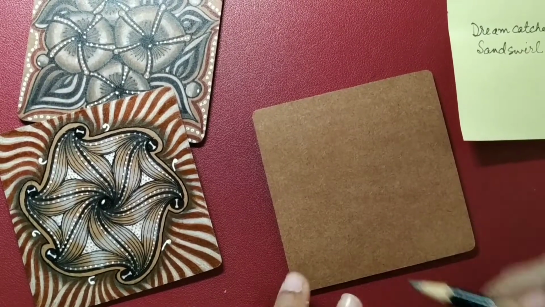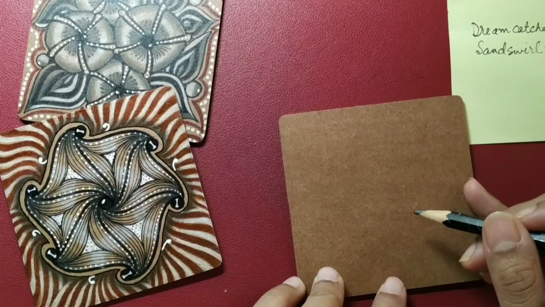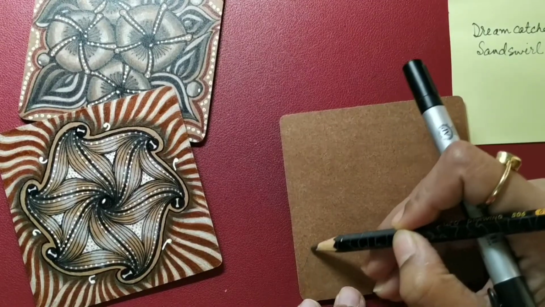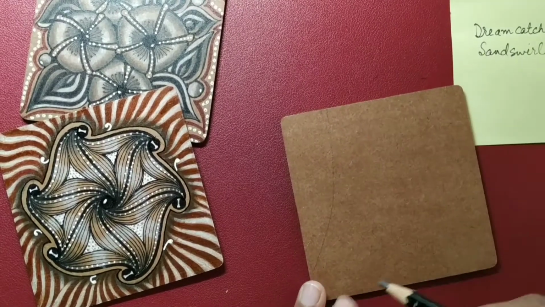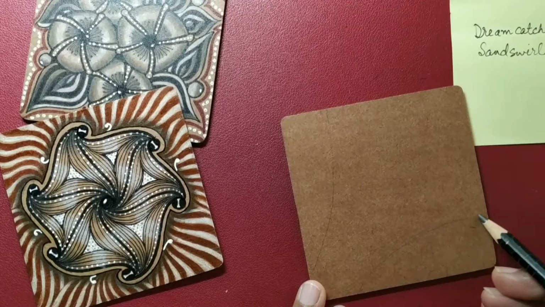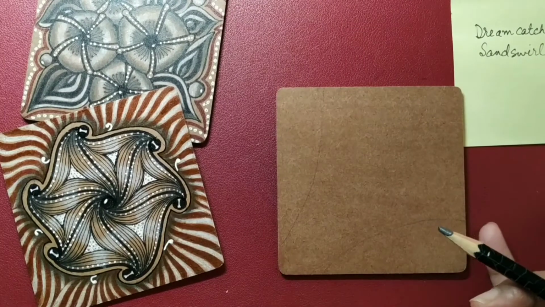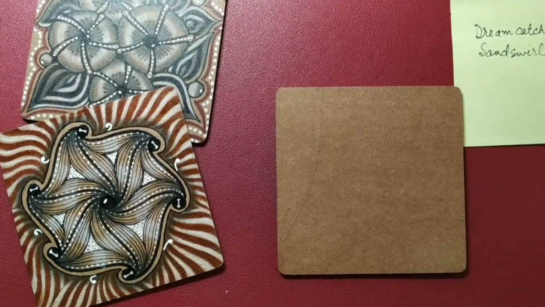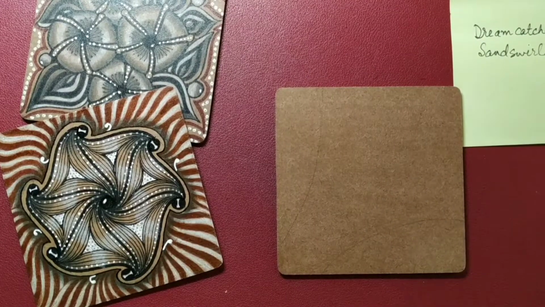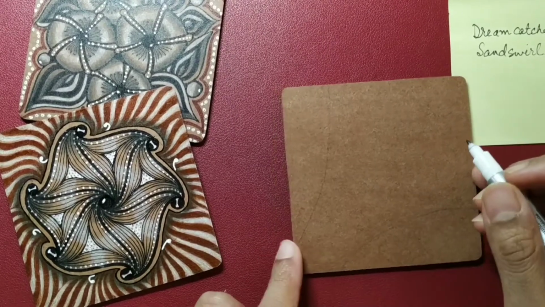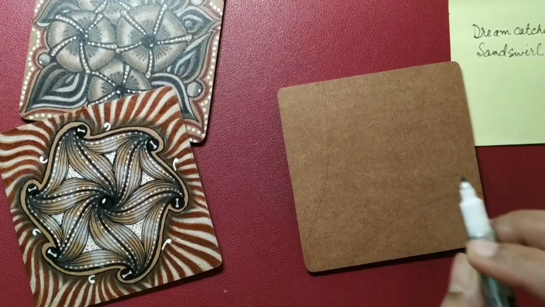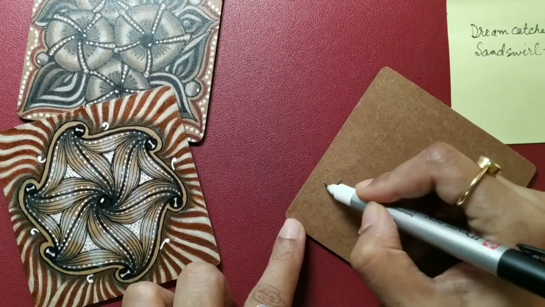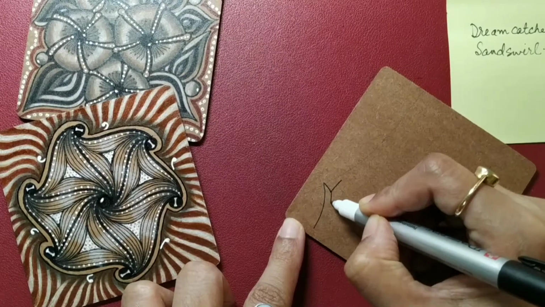So I'm going to be drawing Dreamcatcher but not in a circle. I'm just going to draw it like it is just growing randomly. I have just added a broad outline, like two curves, just for reference. And now I'm going to start drawing my dream catchers. I'm just going to go random and start with these V shapes. As we know, it starts with the V shapes.